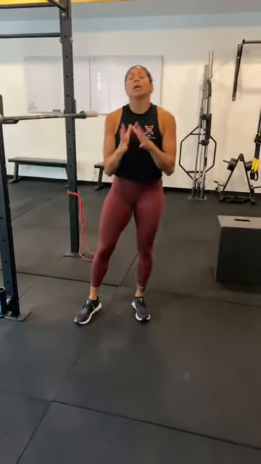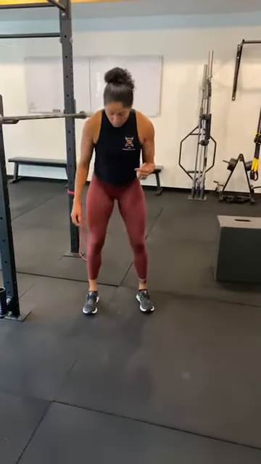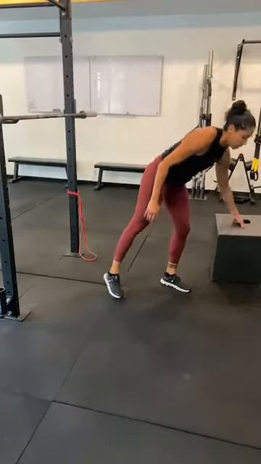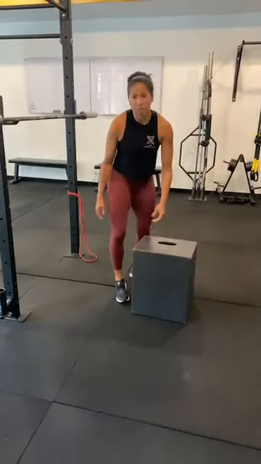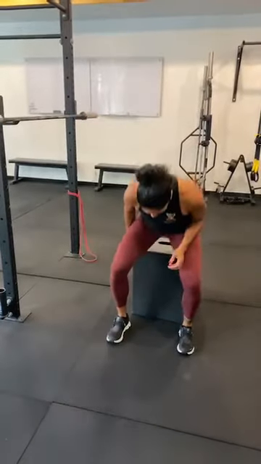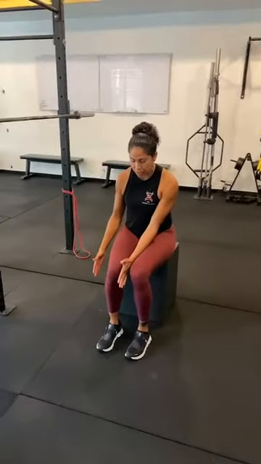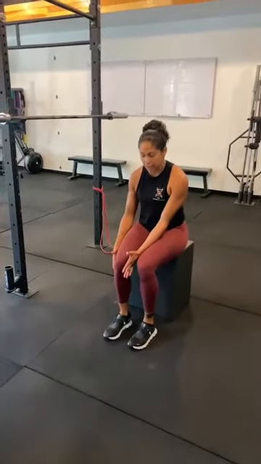We want to make sure that when we're addressing the knee as well, and I didn't talk about this in the beginning with assessment, that we can actually move the tibia, right? So another thing that you want to start addressing when it comes to mobilization is, can you stabilize your knee, and can you move the lower leg independent of the knee?